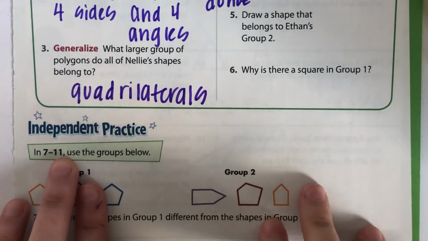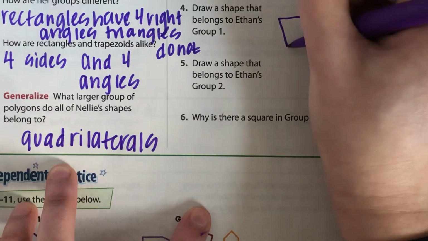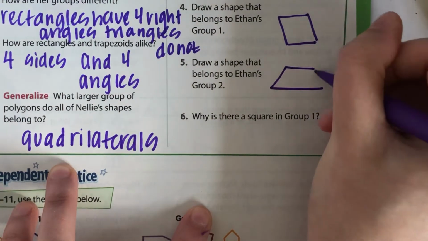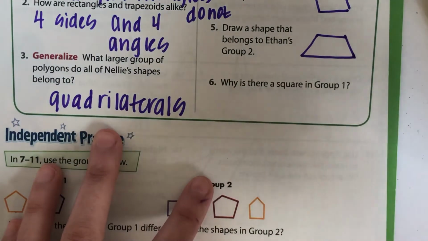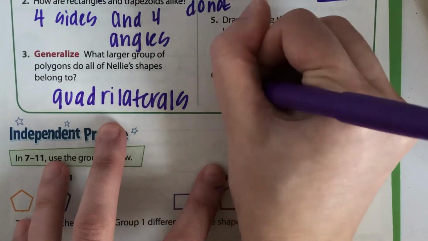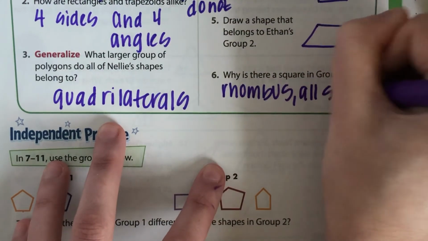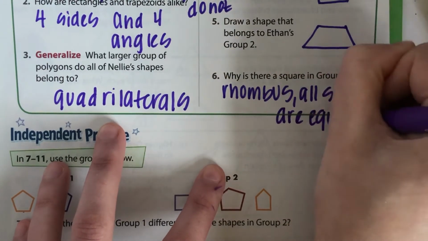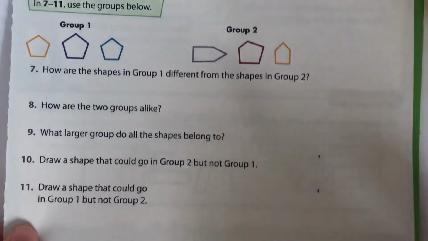Draw a shape that belongs to Ethan's group 1. Draw a shape that belongs to Ethan's group 2. Why is there a square in group 1? All the sides are equal, so it is a rhombus. You can go ahead and use the groups below and talk about how they're alike, how they're different, answering numbers 7 through 11.